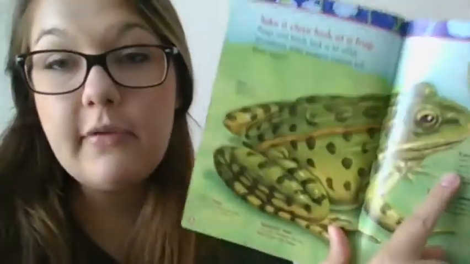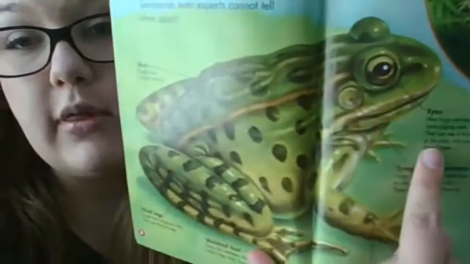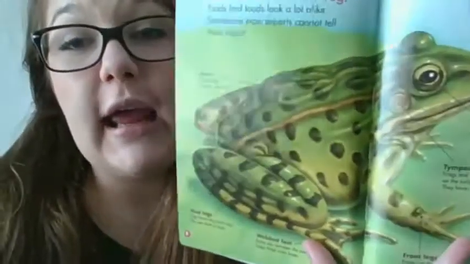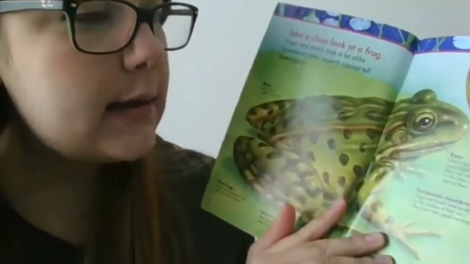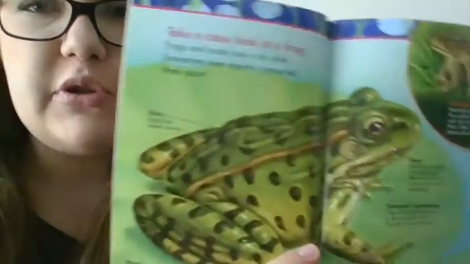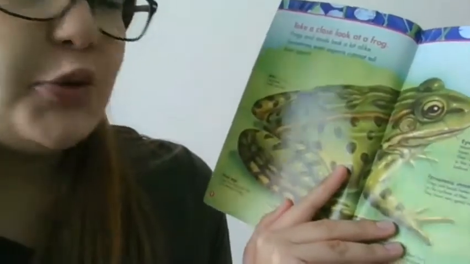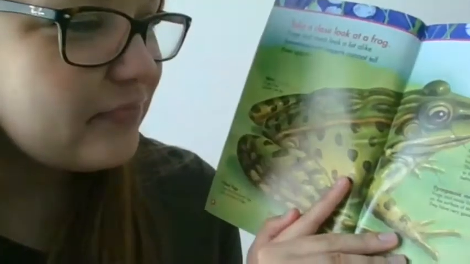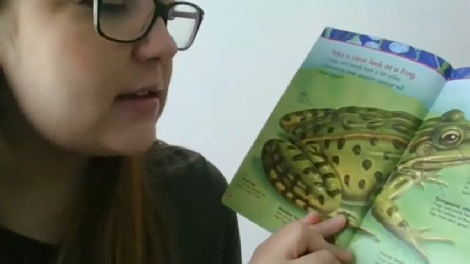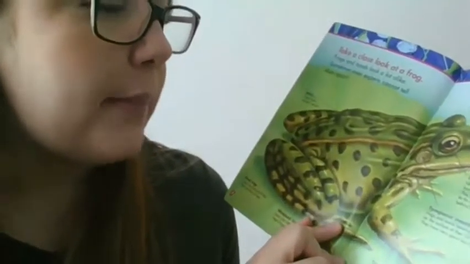All right, and then over here we have a label pointing to the eyes. Now, sometimes when you're reading, you might not know what they're labeling and what they're trying to explain, so that's why they have these skinny little lines to go ahead and show you what they're trying to talk about. All right, so eyes. Most frogs and toads have bulging eyes, which means big, big eyes. You see those? They can see in front, to the sides, and partly behind them. Isn't that awesome? All right, and then they have front legs. Frogs use their short front legs to prop themselves up.